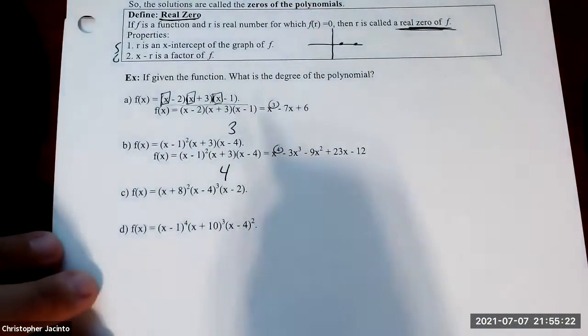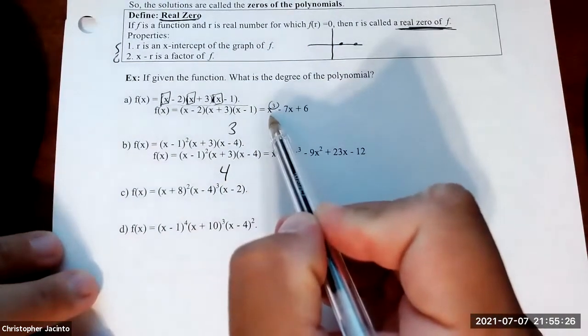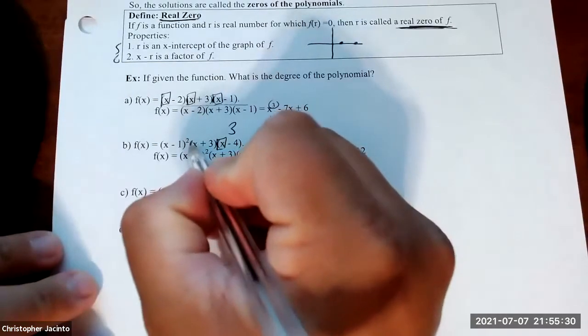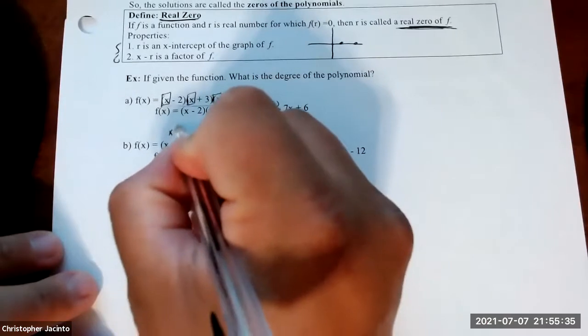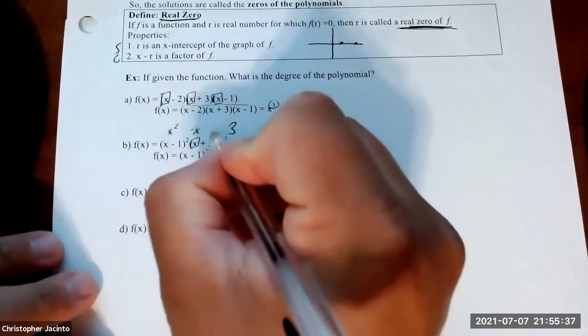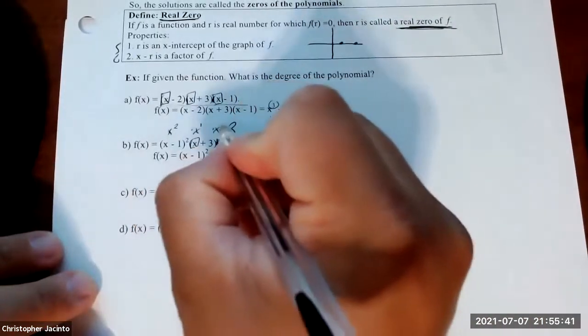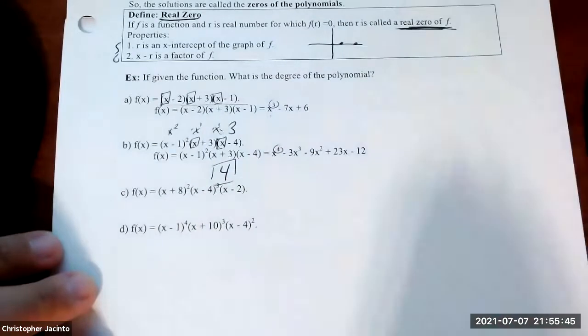If I multiply x times x times x, that gives me x to the third. Same process here, but this one has a square: x squared times x times x. If you remember your exponent rules, you add them, so 2 plus 1 plus 1 gives you 4.